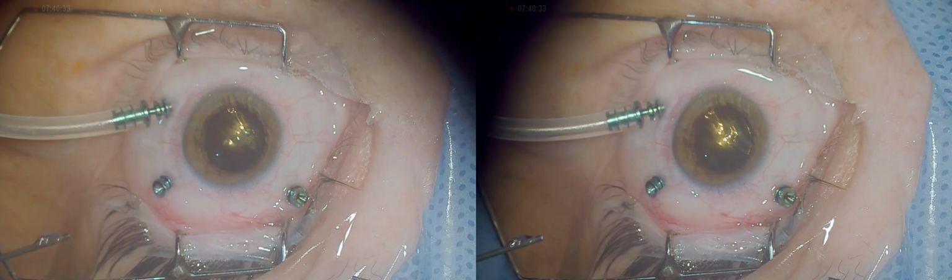Fluid-air exchange, FAX, is the next step of the procedure now. And why is that? To follow on with the ILM, internal limiting membrane, peeling to further relieve any traction secondary to fibrous proliferation that could well be interwoven in the internal limiting basement membrane of Müller cells.